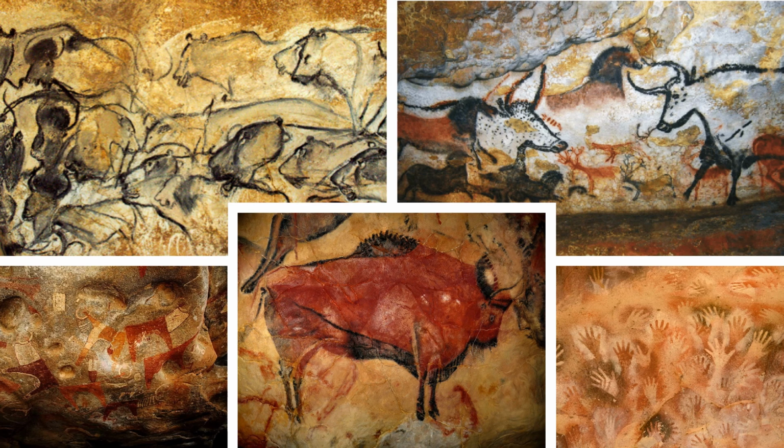Art has always been a really important part of human life, and these are very old cave drawings that we can see, mostly depicting animals, but also depicting the human itself. We can see these handprints that we think different ancient ancestors made.